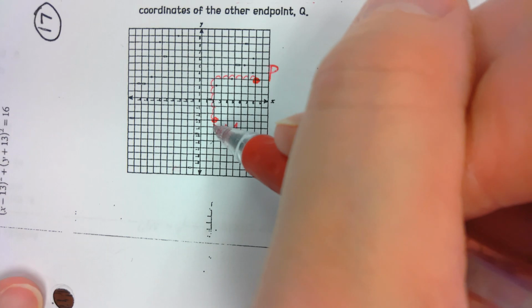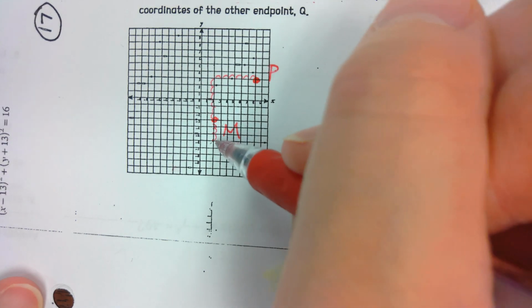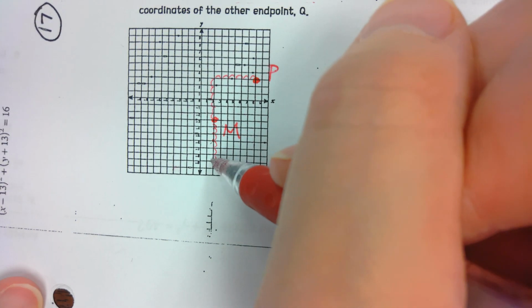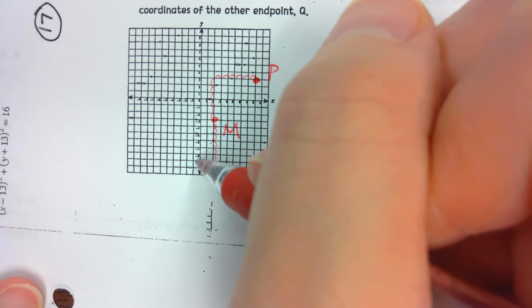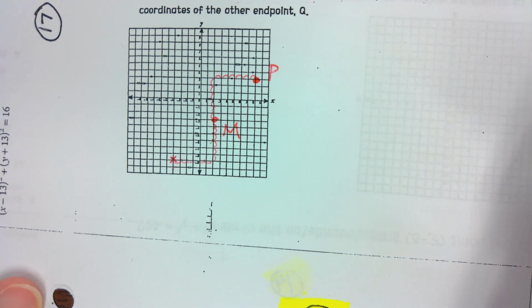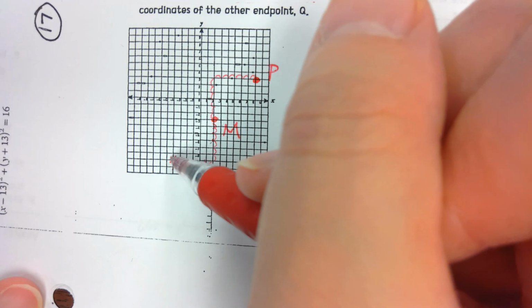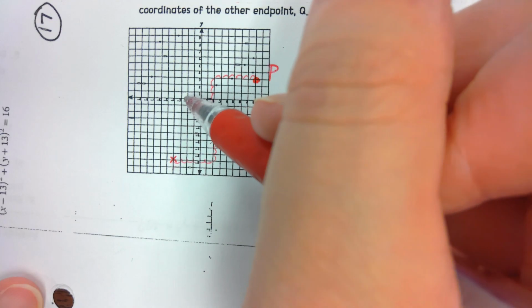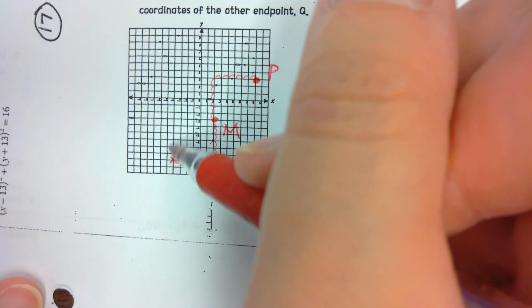If I go down 6 and over 6, it will bring me to this point right here, which is on the opposite side. And the coordinate of that is -4, -9.